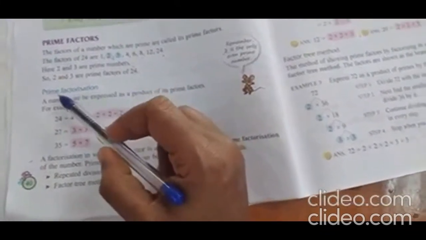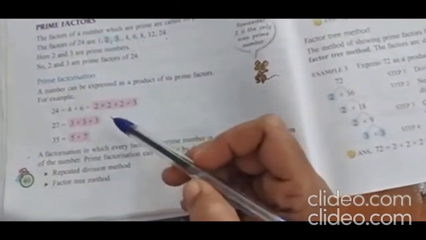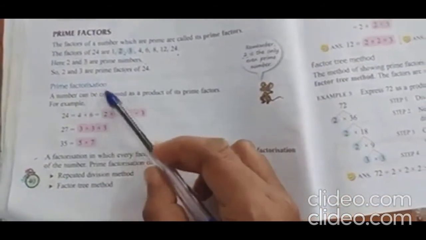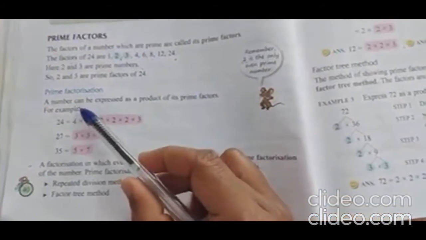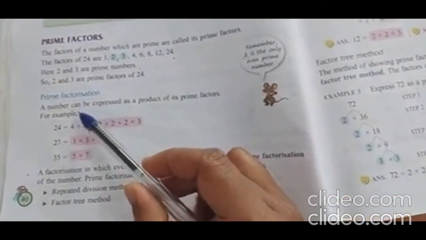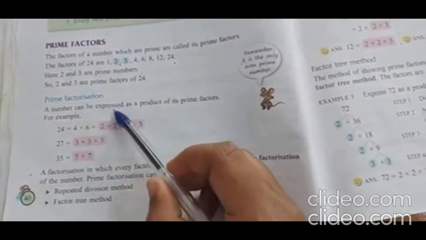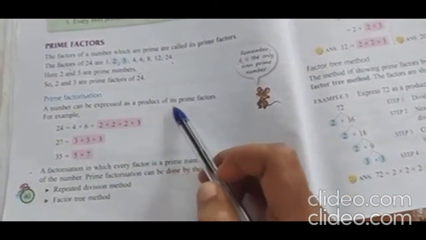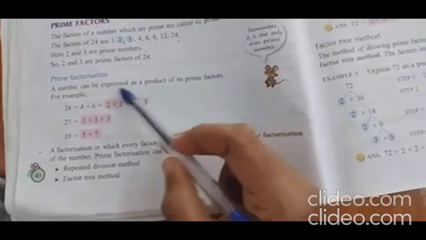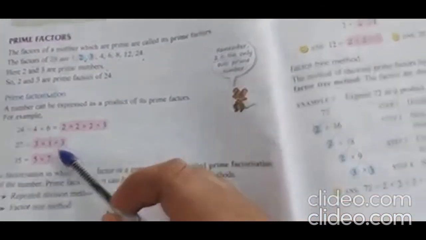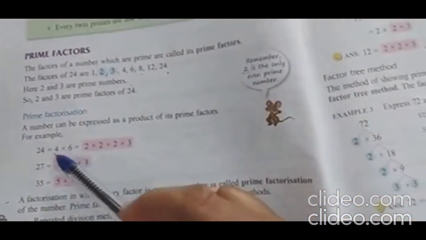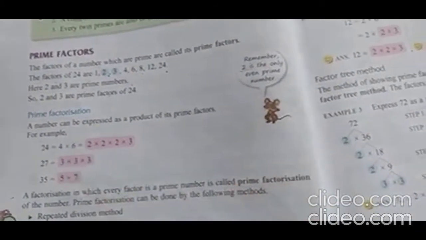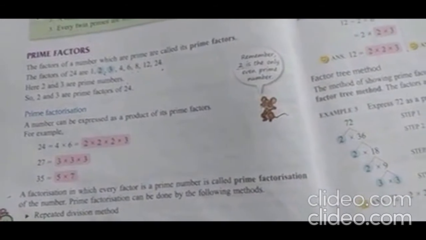Now let's see prime factorization. Now we are getting into the sums. Prime factorization: a number can be expressed as a product of its prime factors. For example, 24.